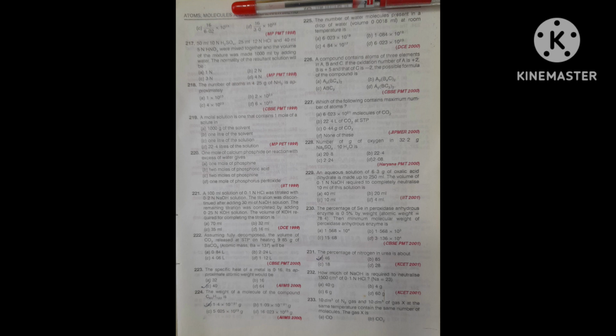Or in a simple way, 1000 cc means 0.1 N equivalent. Then for 1500, you will get 0.15 gram equivalent. Then acid and base should be the same. When acid is 0.15 gram equivalent, then base also should be the same equivalent.